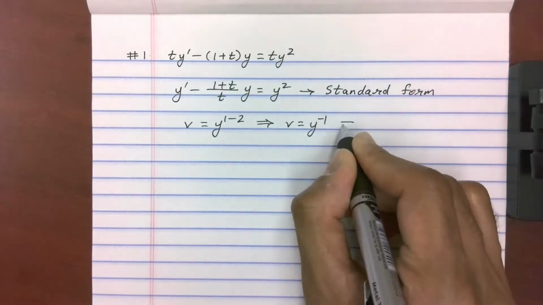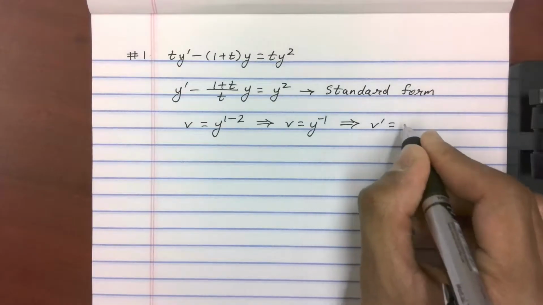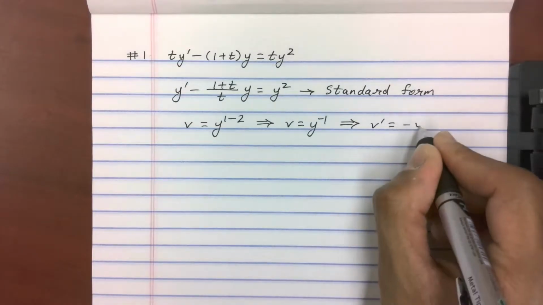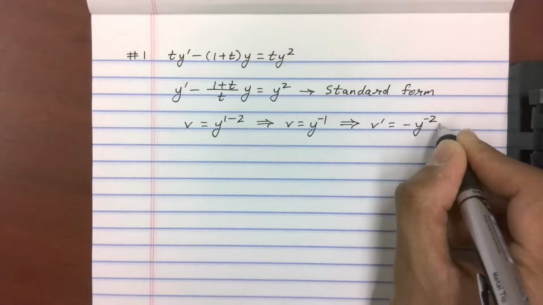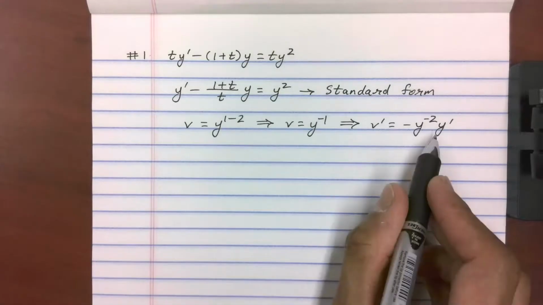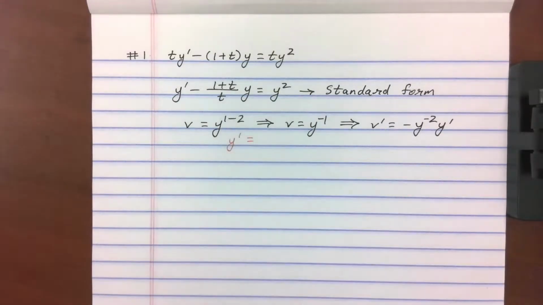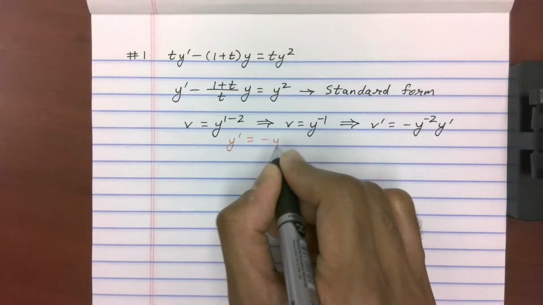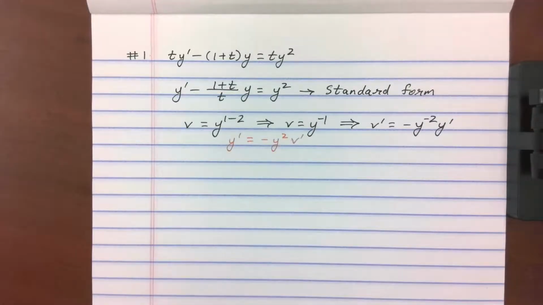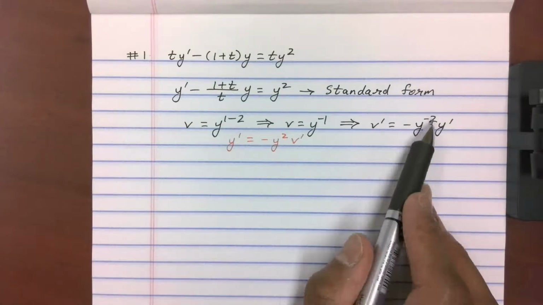And then the next step is to differentiate. So V prime is negative 1, y raised to negative 2, y prime. And now if we solve for y prime, we have y prime equals negative y squared V prime, which we can easily get by dividing both the sides by negative y raised to negative 2.